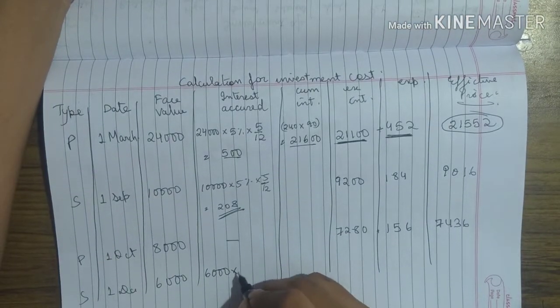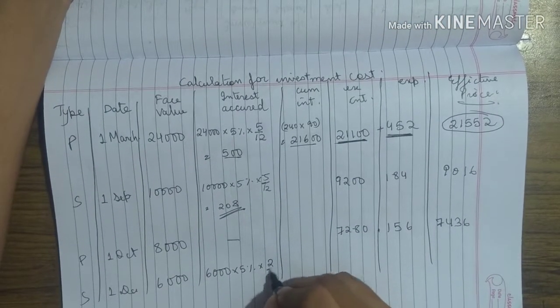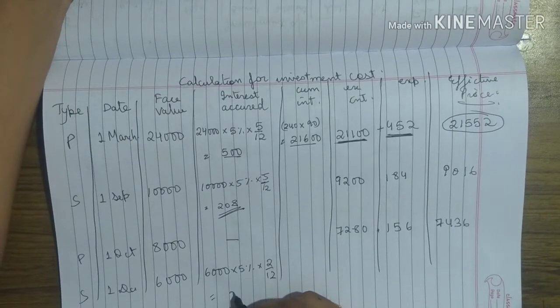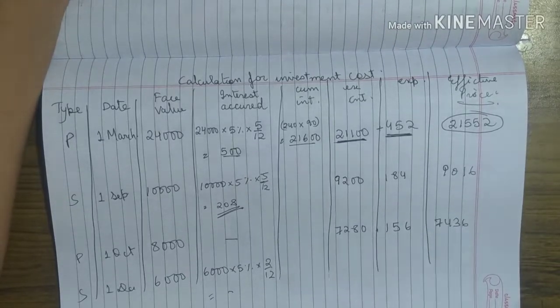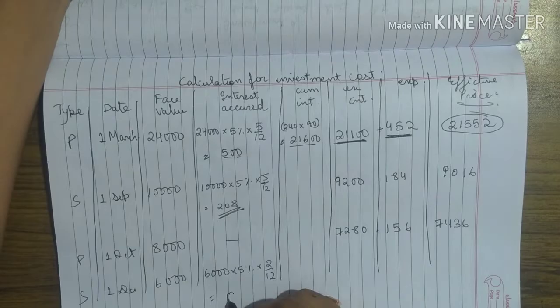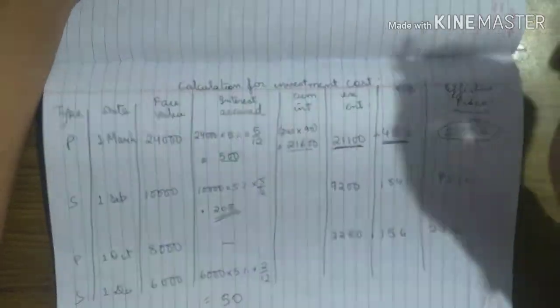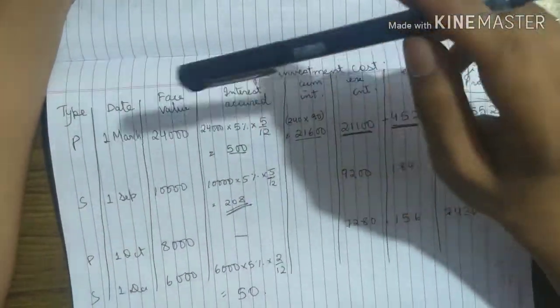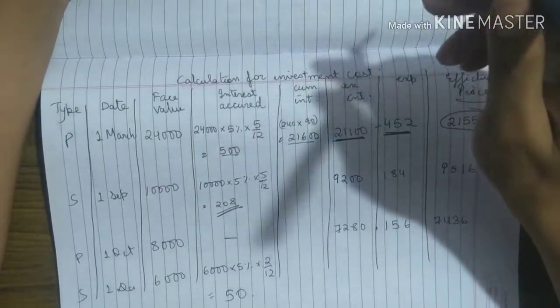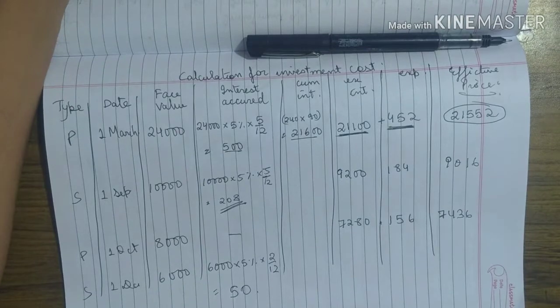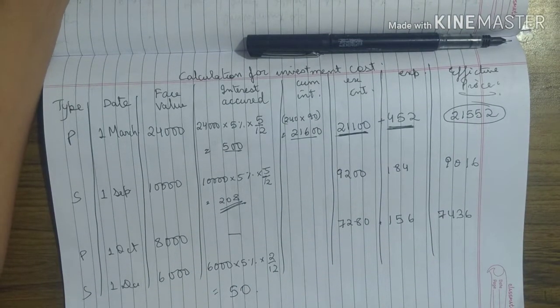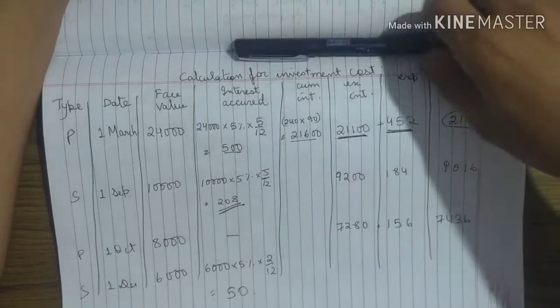So 6,000 into 5% into 2 by 12 equals rupees 50. This is 2 months because the interest was due on 31st September and we are selling on 1st December, which means we need to account for accrued interest of 2 months, that is October and November.